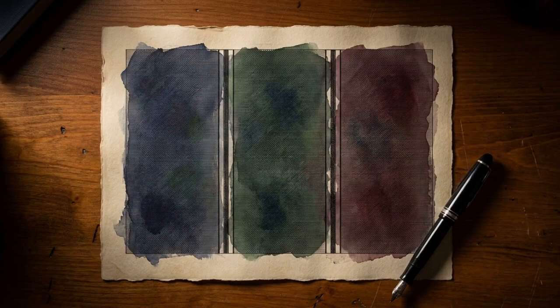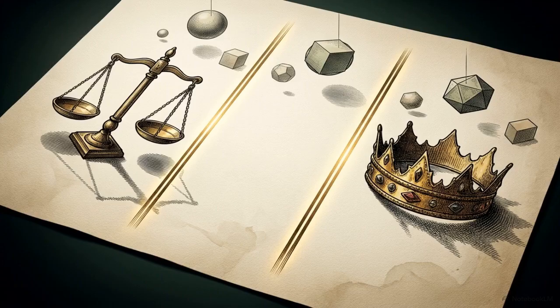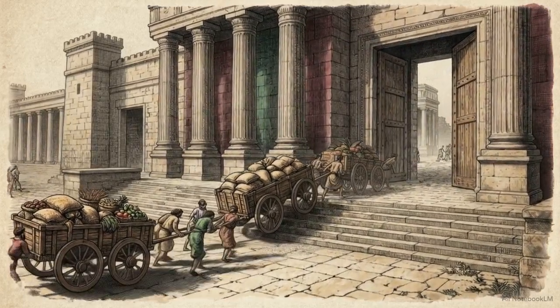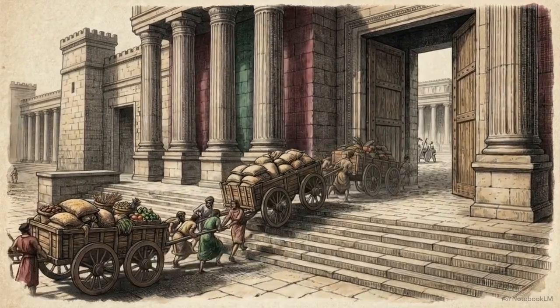Look at the paper you just completed. These 3 columns represent a functional operating system for managing your personal capital. You now have a mathematical plan to transition from the seat of the borrower to the seat of the lender.